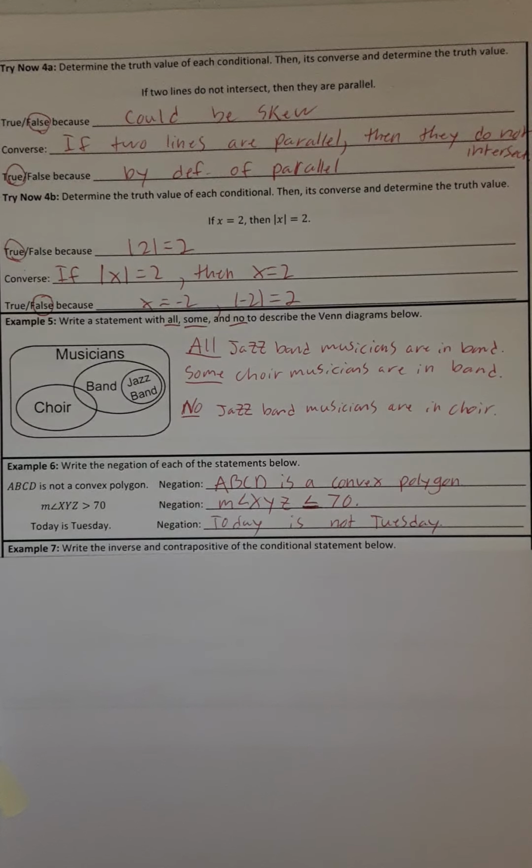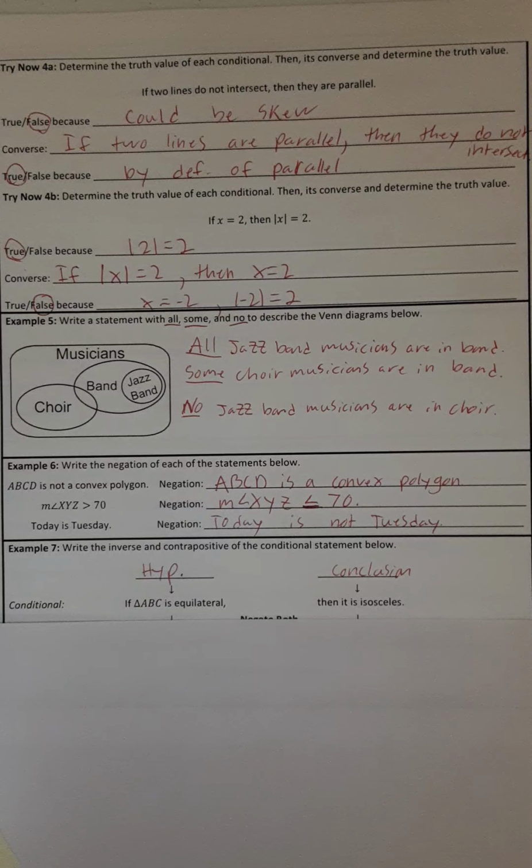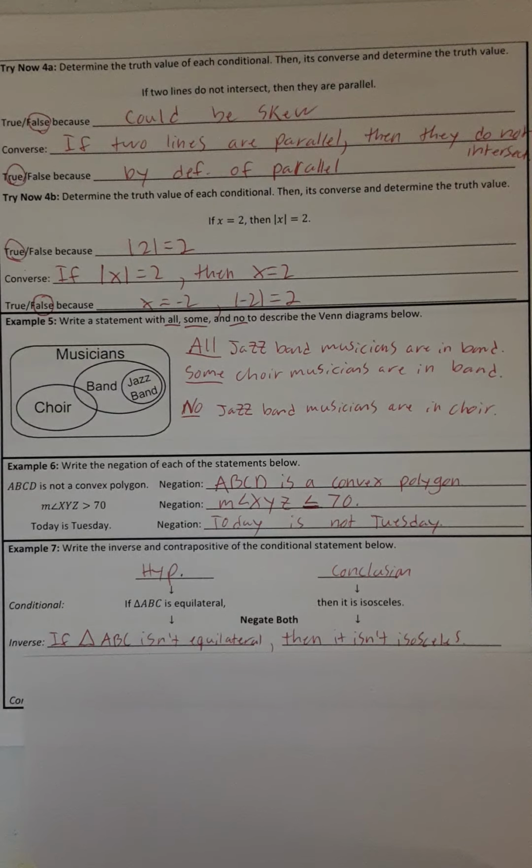Okay, getting close to the end. Example 7, write the inverse and contrapositive of the conditional statements below. So first, I have my conditional. If triangle ABC is equilateral, then it is isosceles. We've labeled the hypothesis and conclusion. If I want to find the inverse, I negate both of those. So if triangle ABC isn't equilateral, then it isn't isosceles.